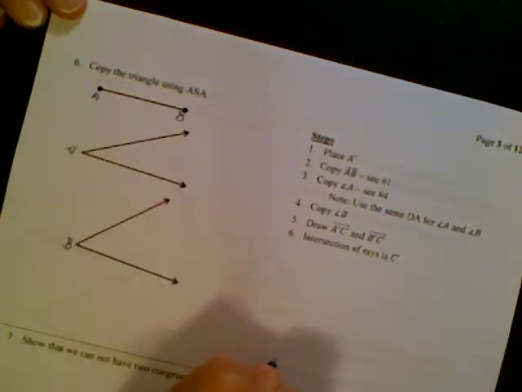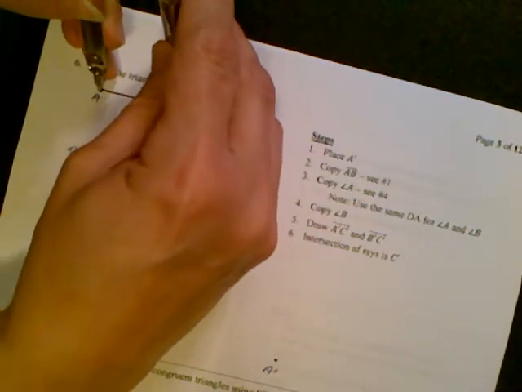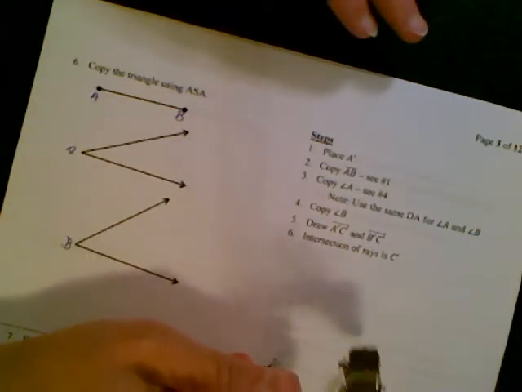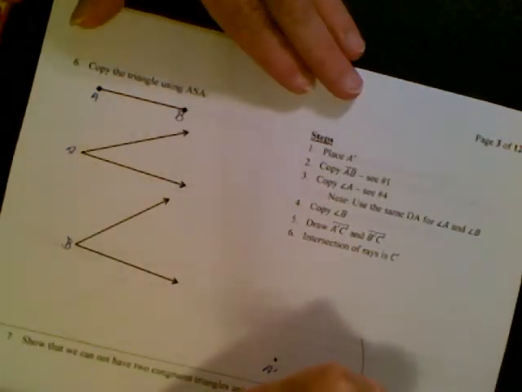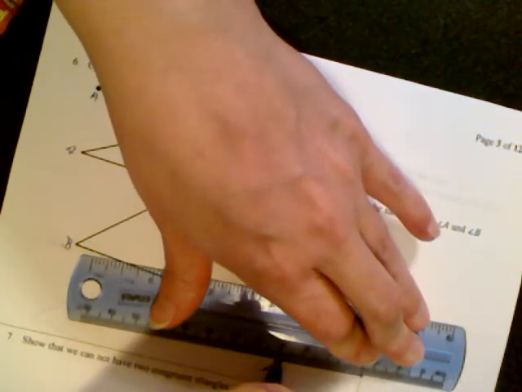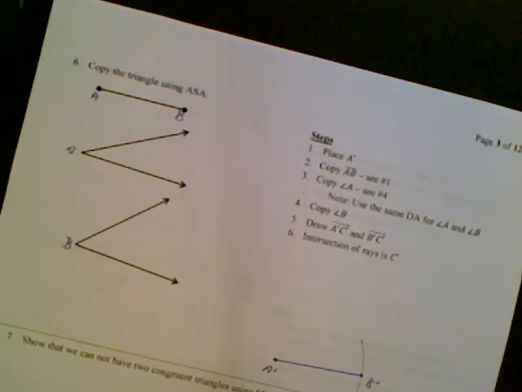Now, I may be using angle, side, angle, but I'm going to draw the side in first. So the first thing you're going to want to do is measure AB. And the reason is I have to have that base ray in order to copy the angle. So I'm going to copy in the side first. So here is AB. Now, the reason I can still say I'm doing angle, side, angle is because now, in order to find the third point, I'm going to find those two angles and find where they intersect.